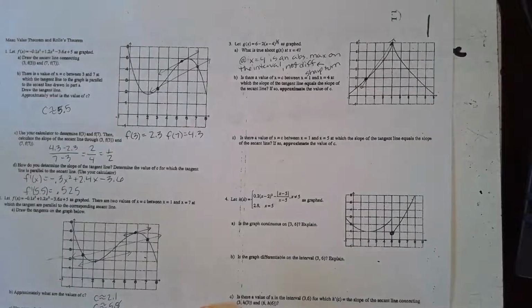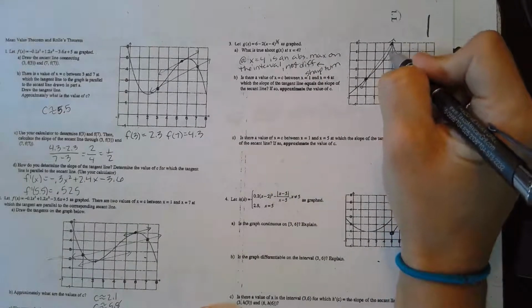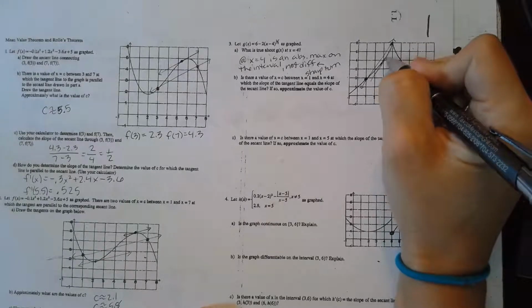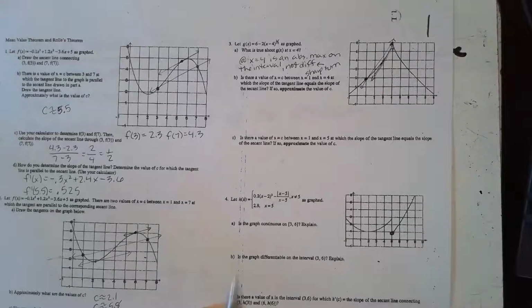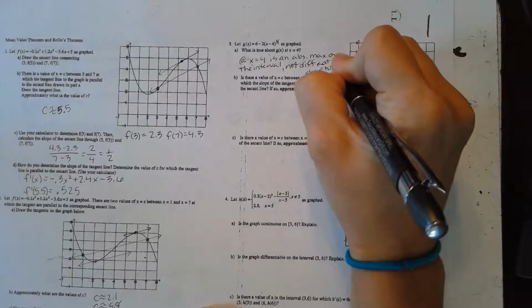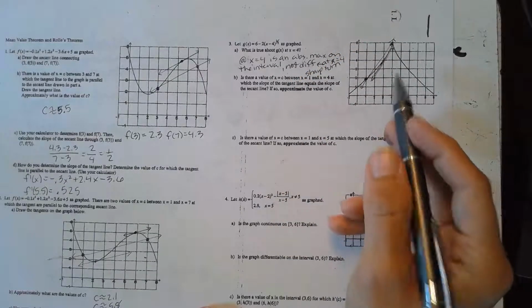Okay. All right. It appears that we can do a line that's parallel right here. And I'm going to add this at x equals 4. Okay, so let's approximate it.